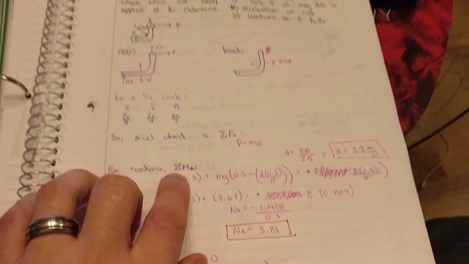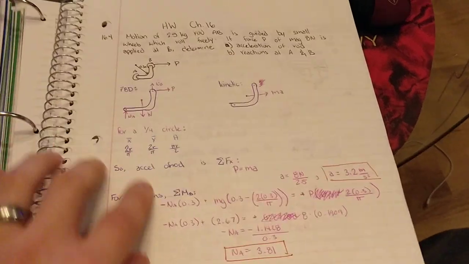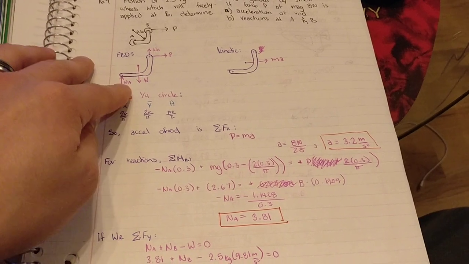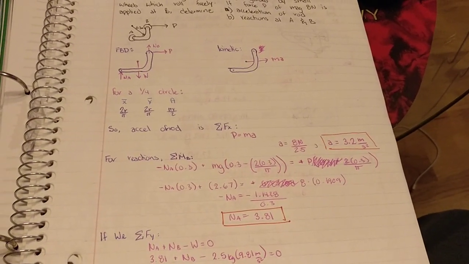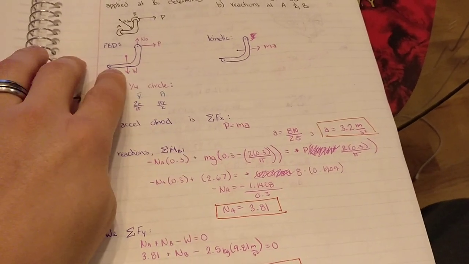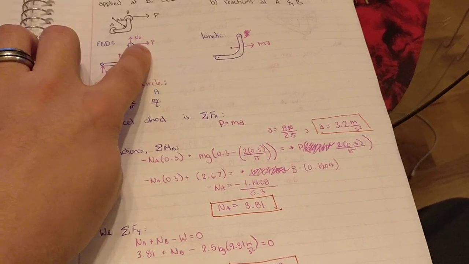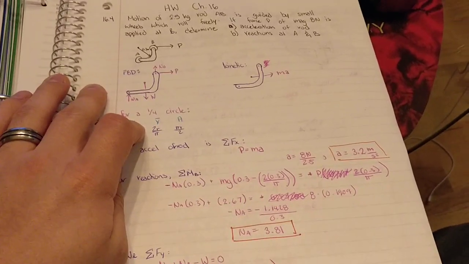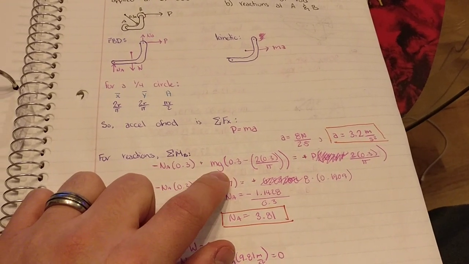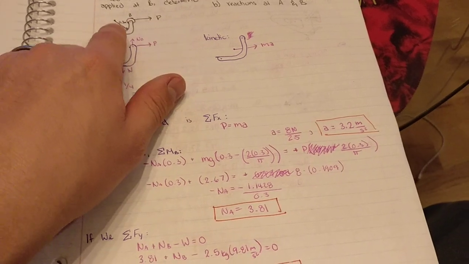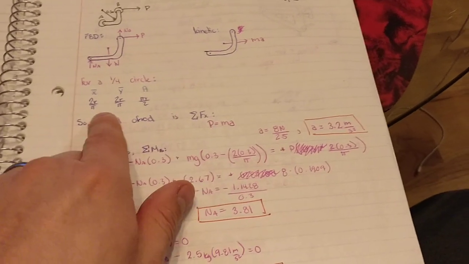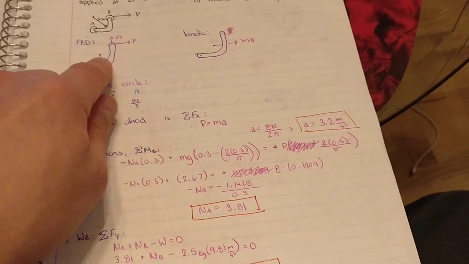The reactions are going to be found from the sum of the moments at B. So we're going to have a normal force here going in the clockwise direction, and it's going to be 0.3 meters away from the point of rotation, point B. Then we're going to have our weight. The weight is going to be our mass times gravity, and that's going to be a set distance here. We're going to subtract our x term here, 2 pi r, and so that will give us this location.